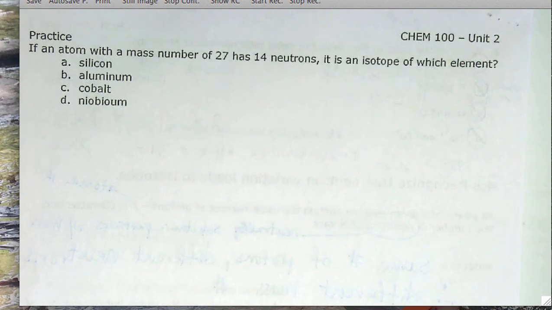So believe it or not, I have given you enough information to figure out what's going on. We figured it out.